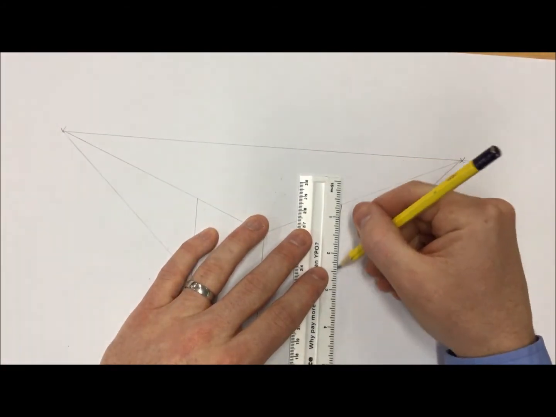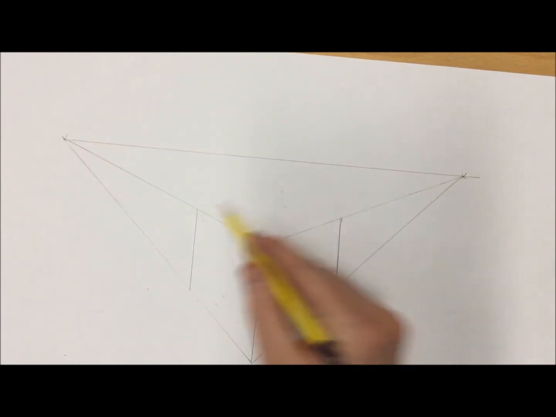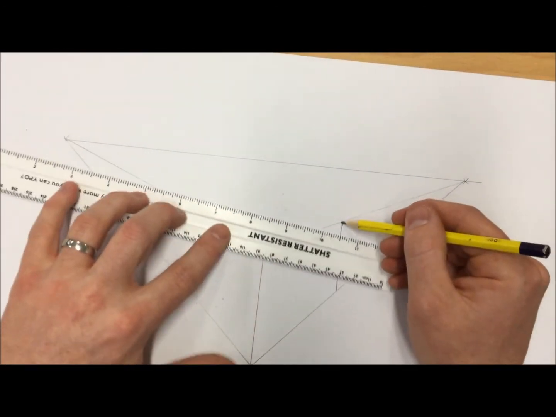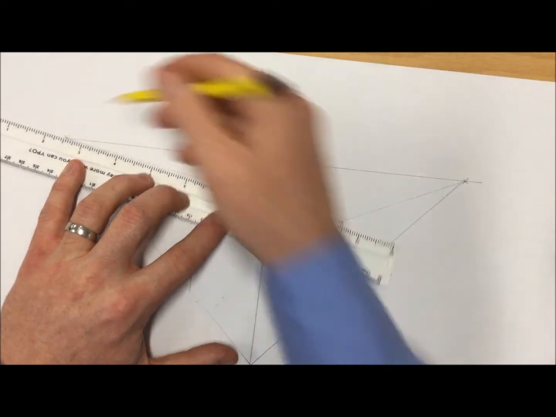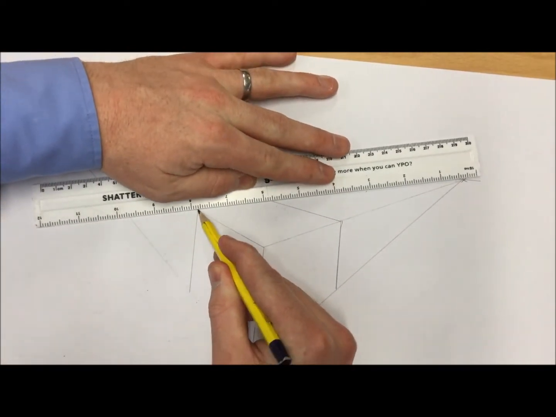Would it not be the same distance? Right, now this is where it gets a bit complicated. That needs to go across there, and that needs to go across to that one. So you're taking those features back to the vanishing point to close the shape and make it into a cube.